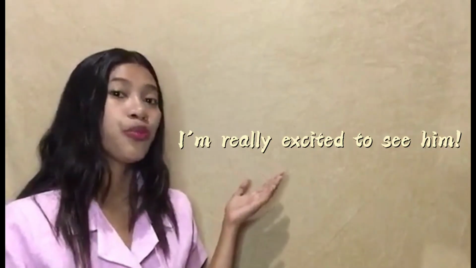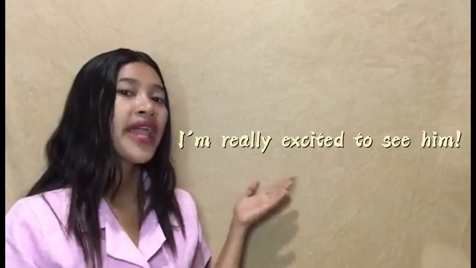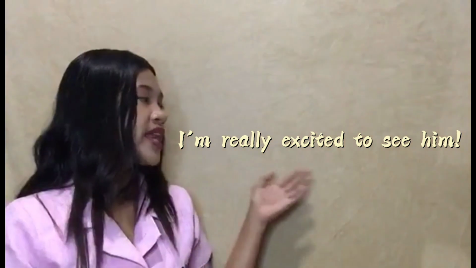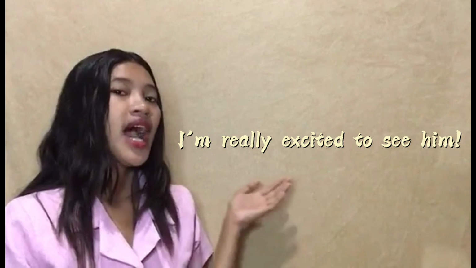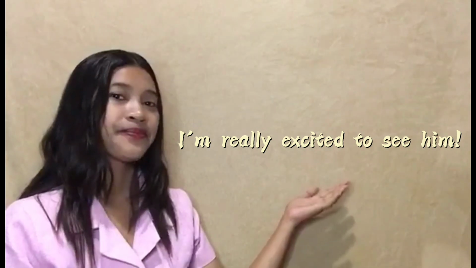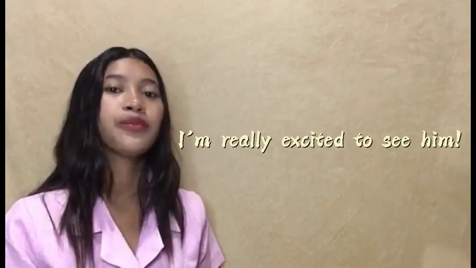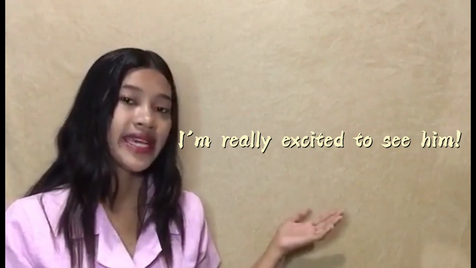But when we put exclamation point or exclamation mark at the end of this sentence, the way I read this sentence is different. So, when I put exclamation point at the end of this sentence, I will read this as, I'm really excited to see him! Like that. So, there is a strong emotion while I was reading this sentence.